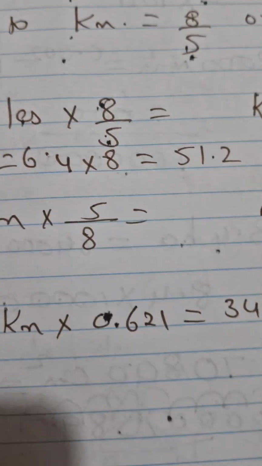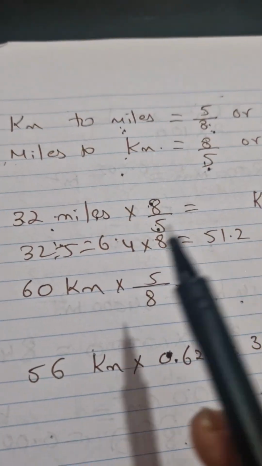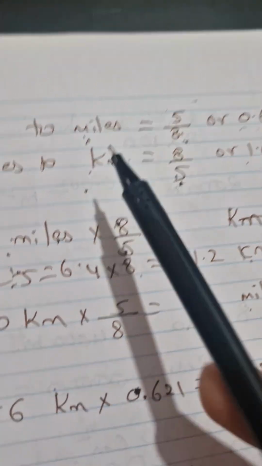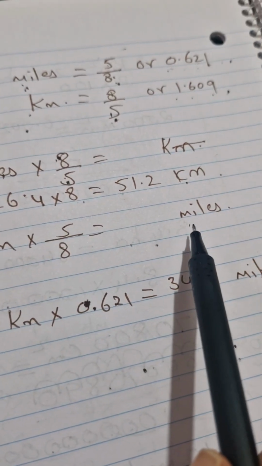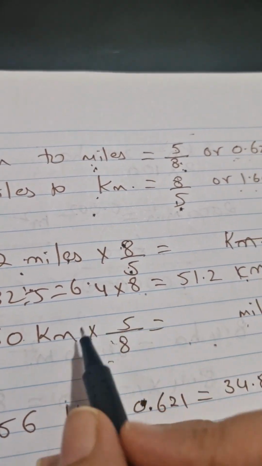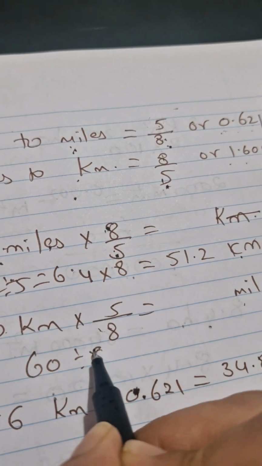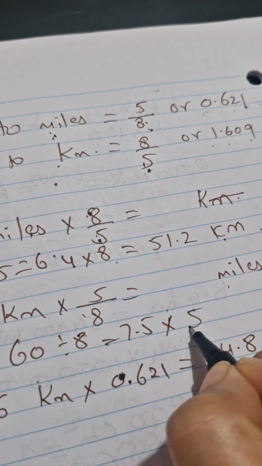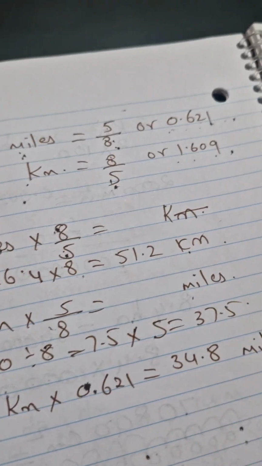So I got 51.2. Now if I want to convert kilometer to miles, I will use 5/8 because kilometer is less than miles. So your fraction is also less than 1. So simply I divided 60 by 8, that is 7.5. Multiply by 5, so your answer will come 37.5.